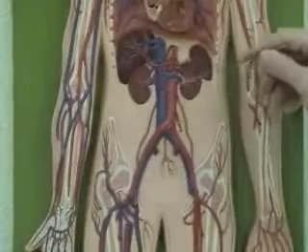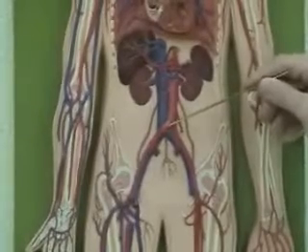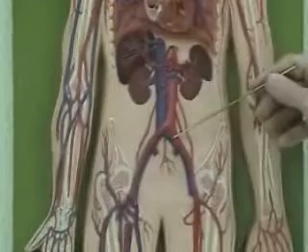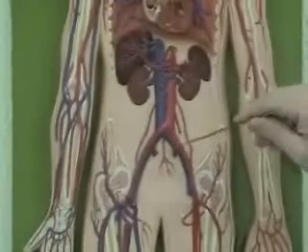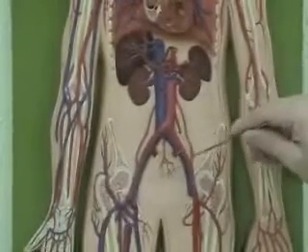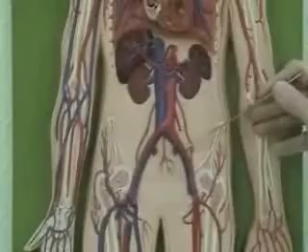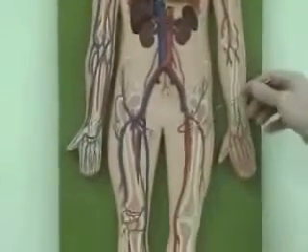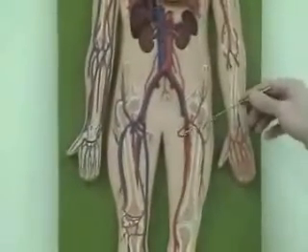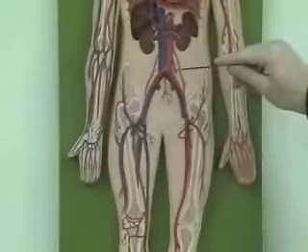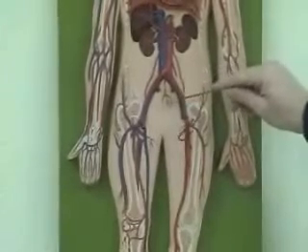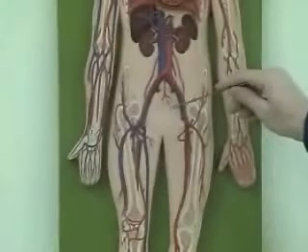And then at L4, the abdominal aorta bifurcates into the common iliac arteries. The common iliac arteries then divide into internal iliac arteries, which will dive into the pelvis, and external iliac arteries, which will continue out into the lower extremity to become the femoral artery. Also on this plaque, coming from L4 straight down into the pelvis, we see what is called the middle sacral artery.